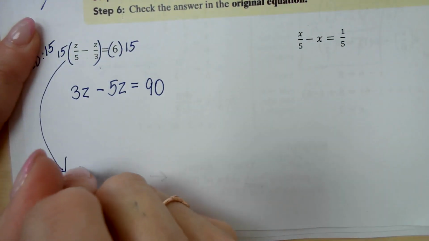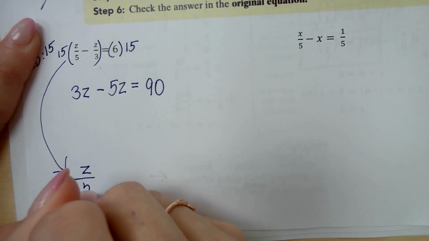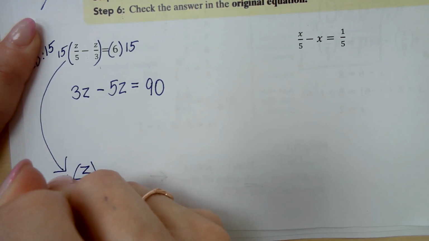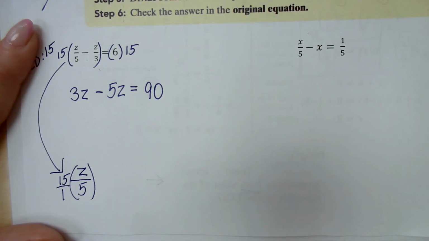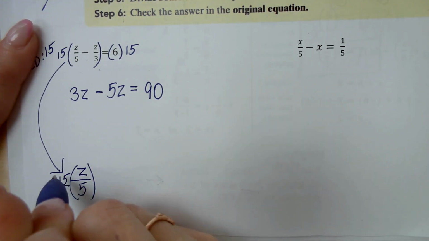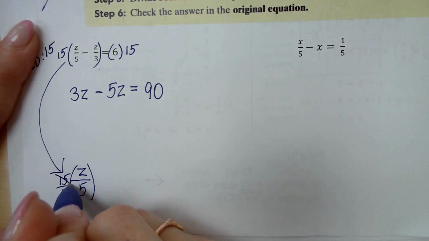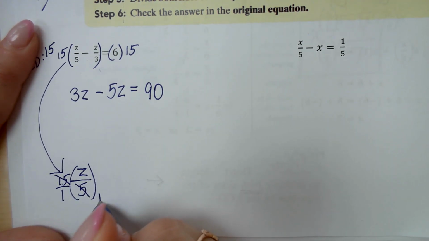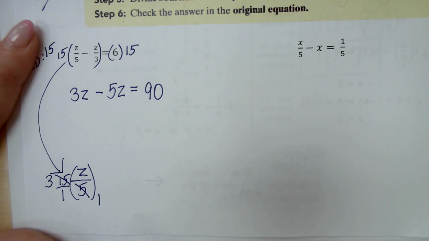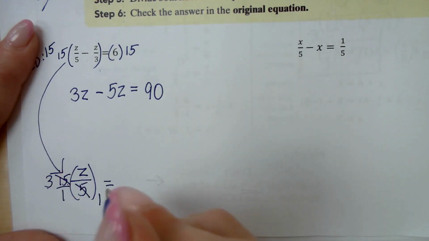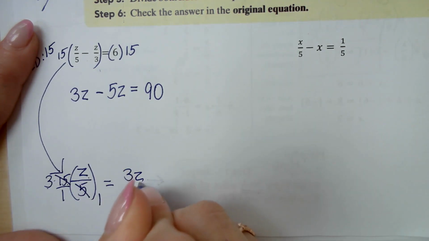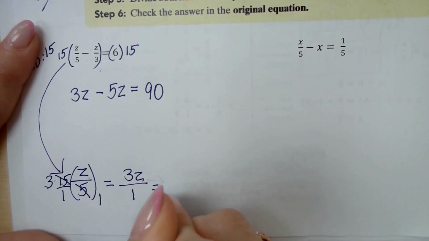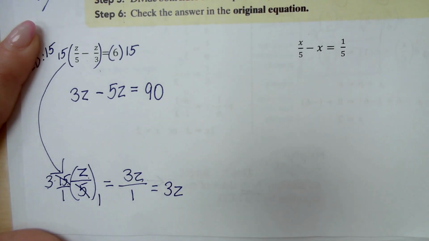So we did z over 5 times 15. Now remember, this is 15 over 1, and before we would multiply, we would simplify. So 15 and 5 can both be divided by 5. 15 divided by 5 is 3, 5 divided by 5 is 1. So this becomes 3 times z, 3z, 1 times 1 is 1, or 3z.